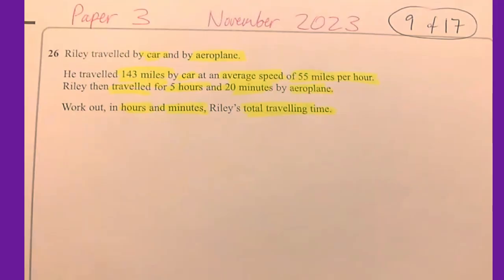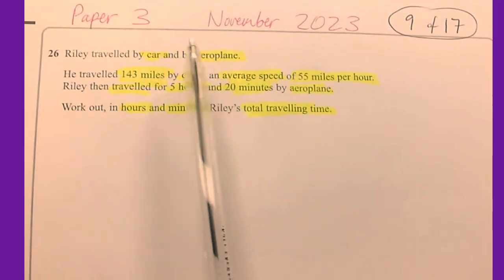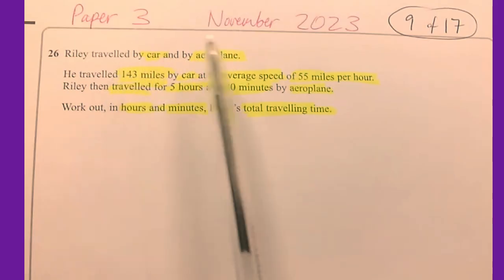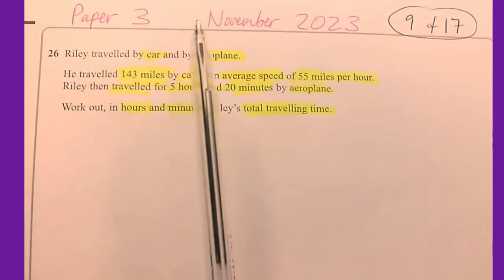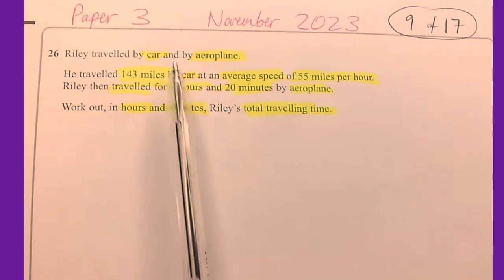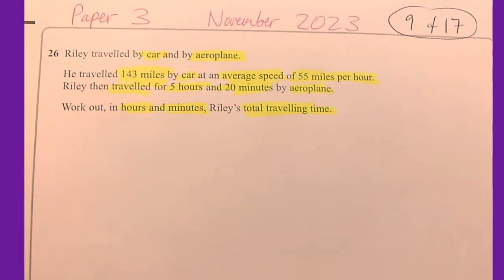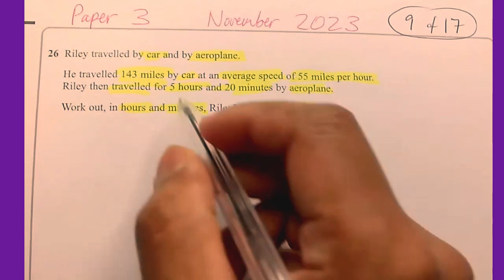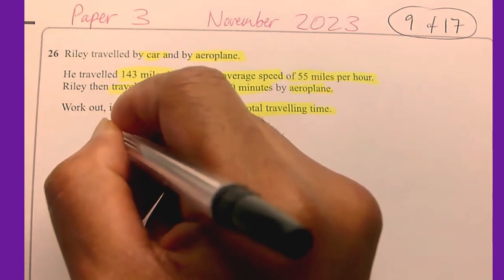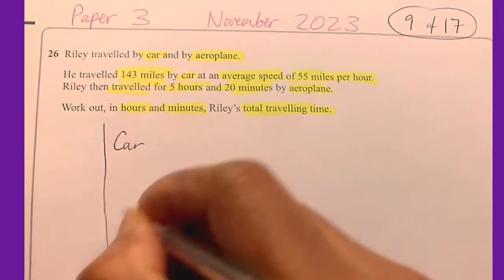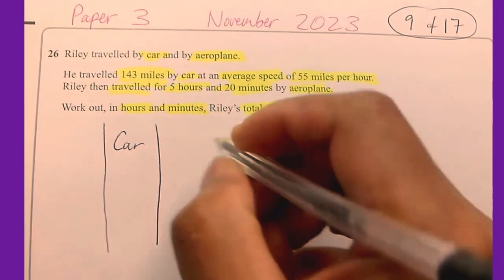So if you think about this, what's going on? On this occasion, he's using 2 forms of transport. So this question is different because we've got 2 things happening here. In the past, we had 1 thing happening. On this occasion, it's 2 things. So what we need to do is create a table. If we create a table, that will make it easier for us. So I'm going to have car, and we're going to have plane, aeroplane.